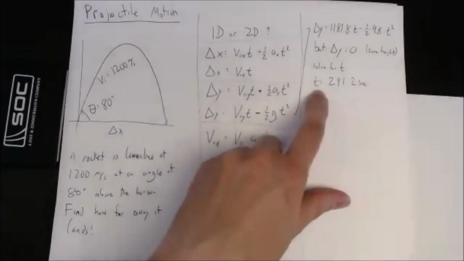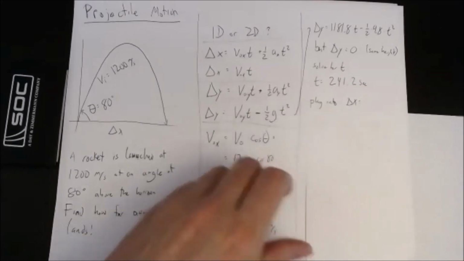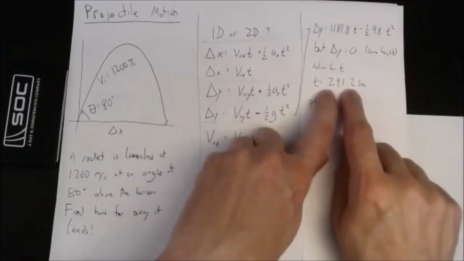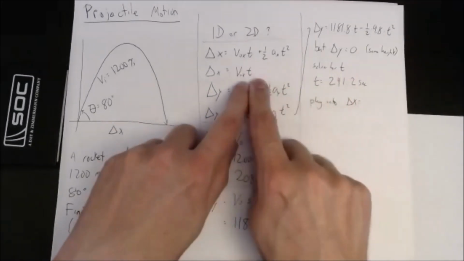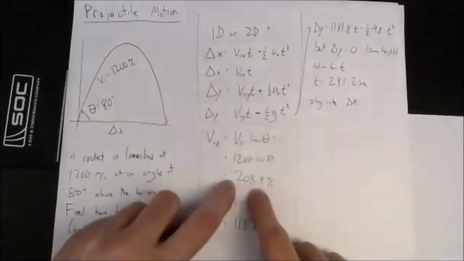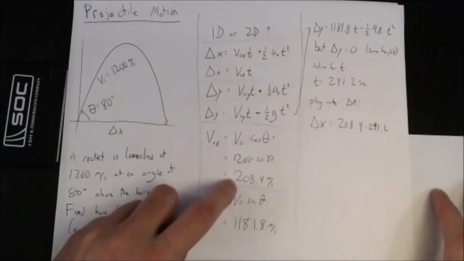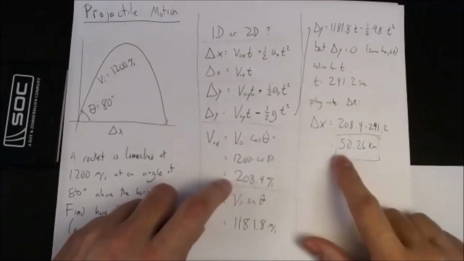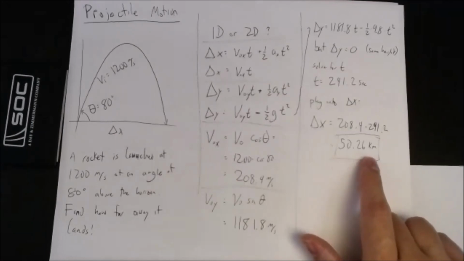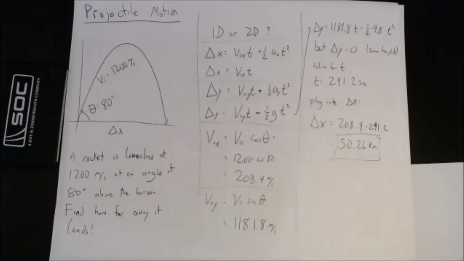So now I can take this time and plug it into delta x. I take the 241.2 seconds and the v naught x, and it's just going to be 208 times 241, which is 50,260 something, but I abbreviated that as 50.26 kilometers.